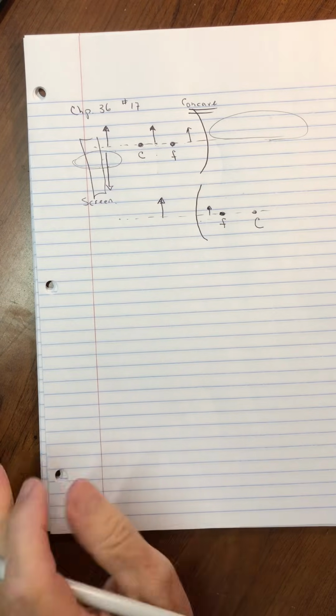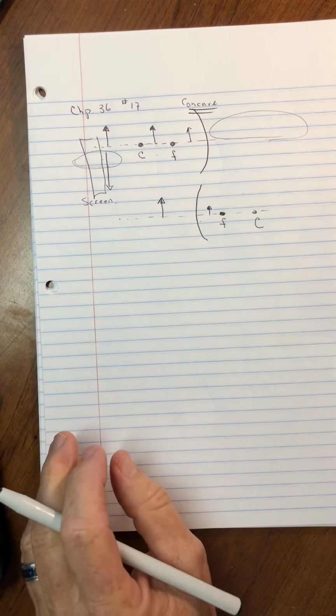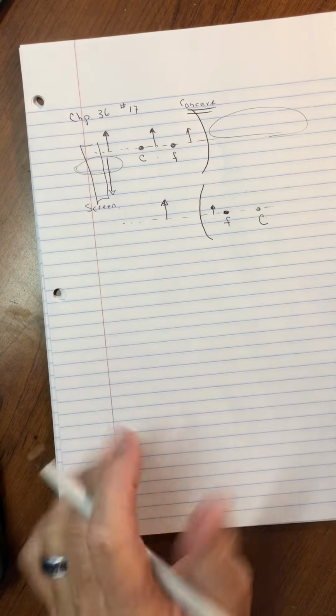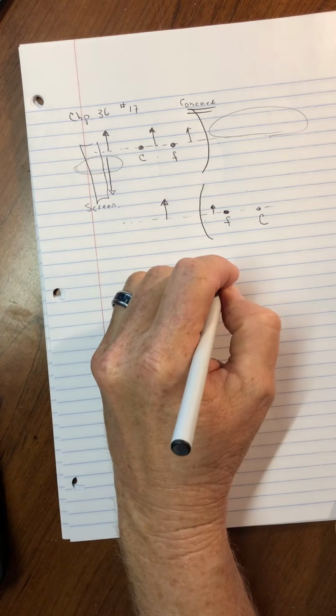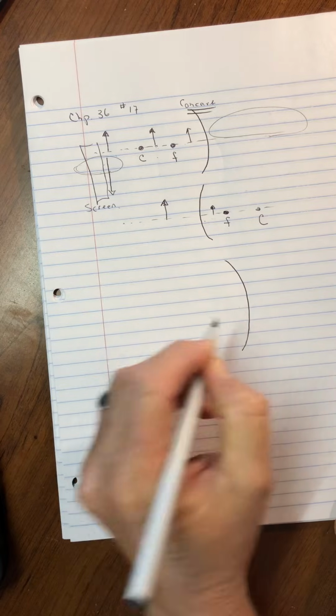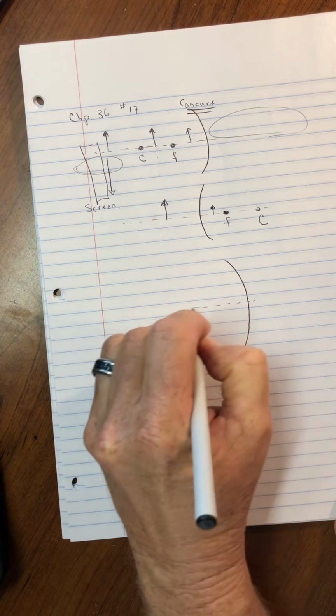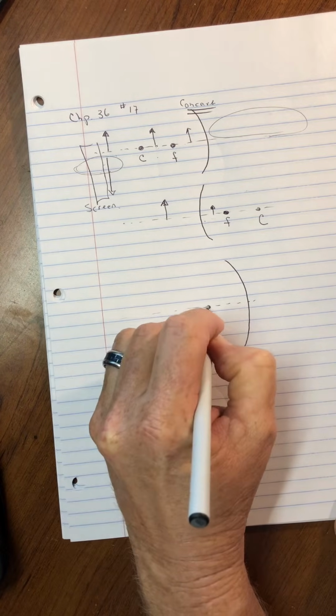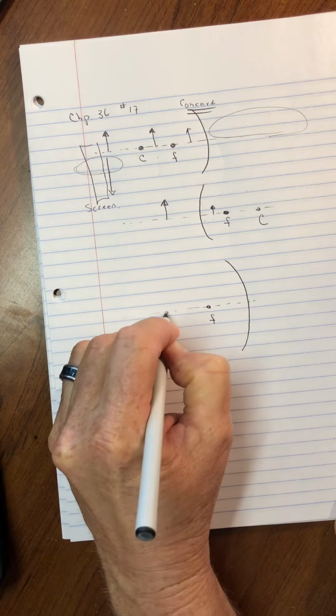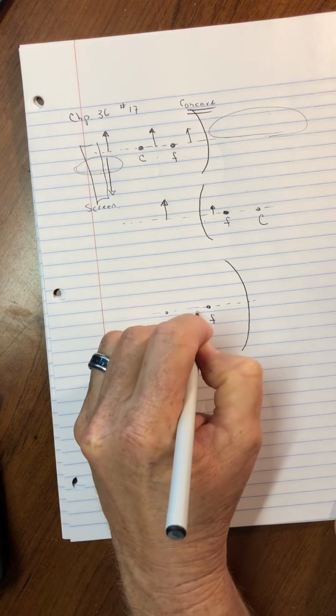Now, of course, we probably don't want the image to actually be upside down. So I guess the real beginning part of this is we would probably have some kind of focal length here, some kind of center of curvature here.